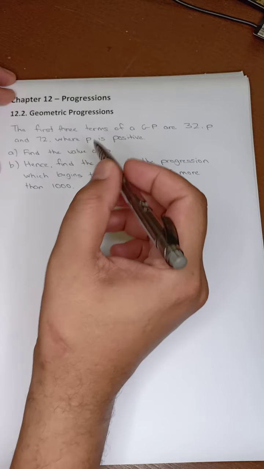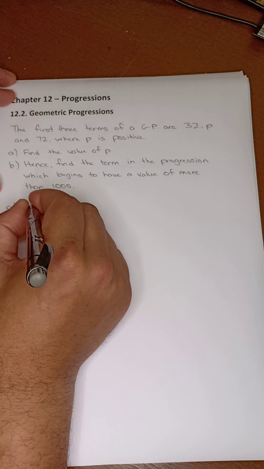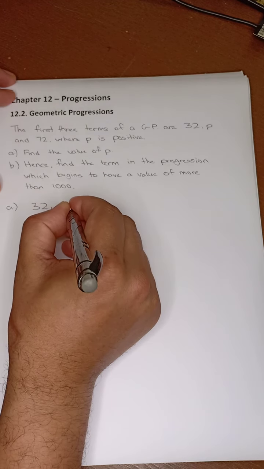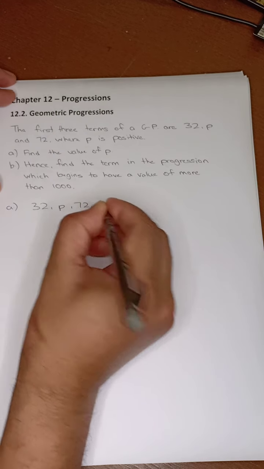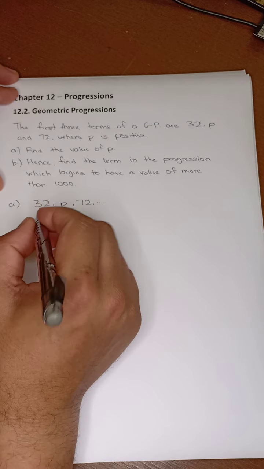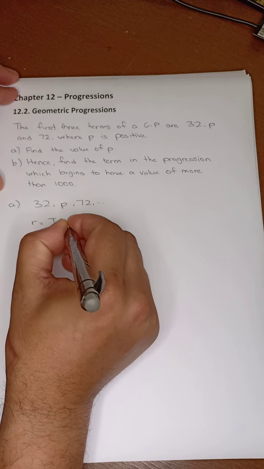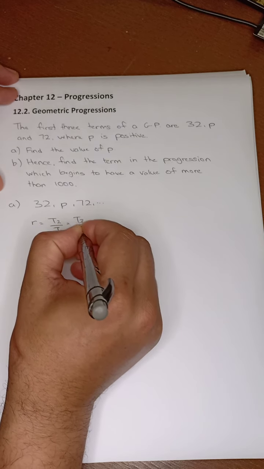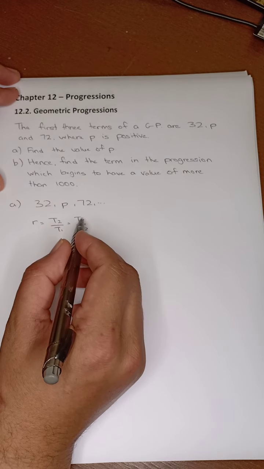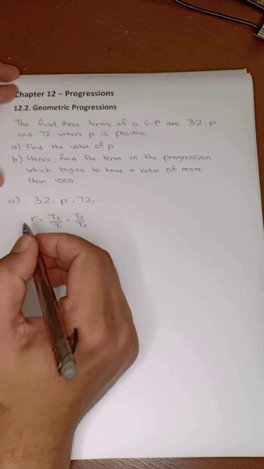Okay, we'll do that. They want to know the value of p and the progression is 32, p and 72 and so on. So we know the common ratio should be the same. So r, the common ratio, should be t2 over t1 and also the same as t3 over t2. Common ratio means t2 over t1 is a ratio, t3 over t2 is also another ratio, so the ratio must be the same. That's why it's named common.